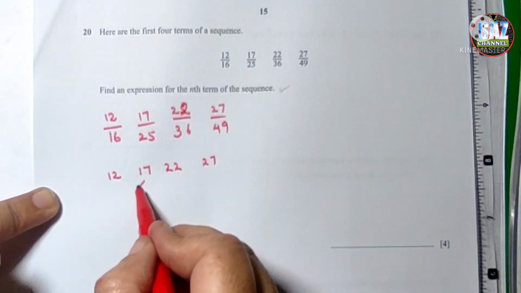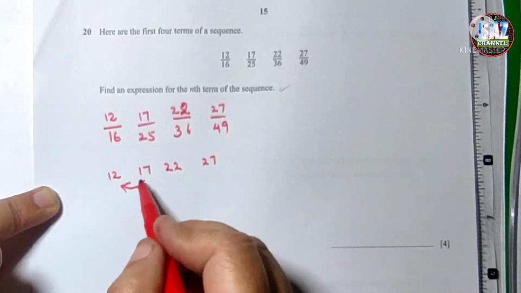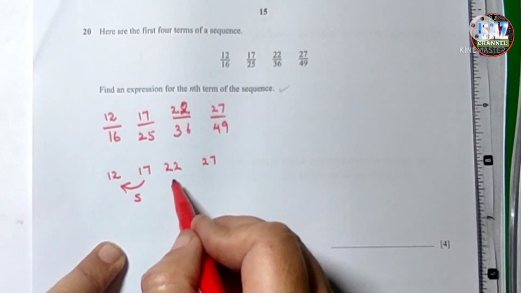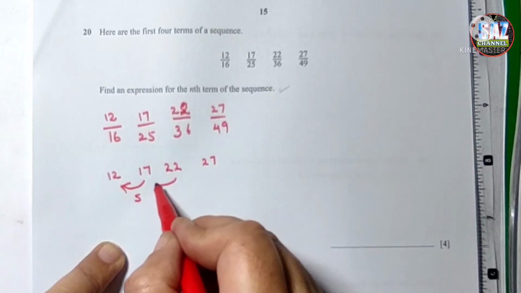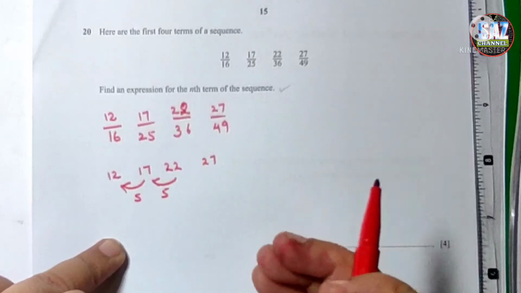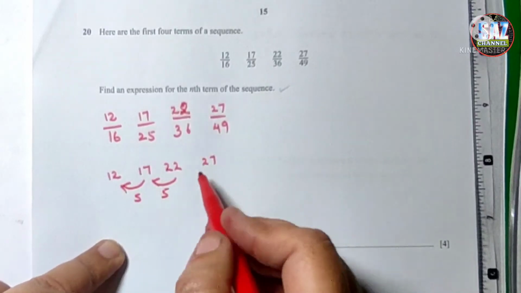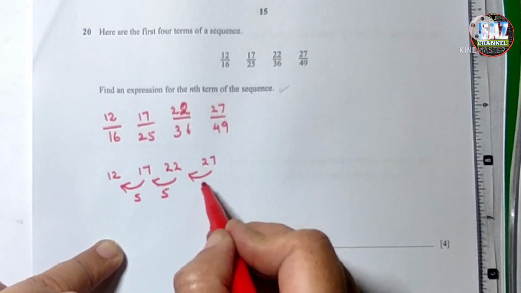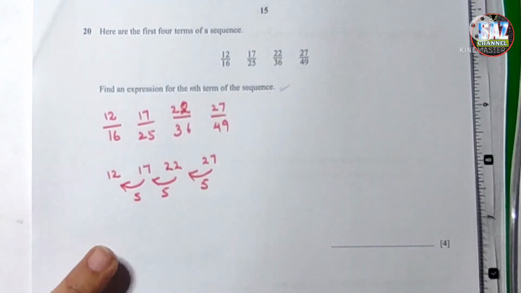Look how we can obtain the next term. 12 plus 5 is 17, and 17 plus 5 is 22. So every next term we can easily generate by adding 5 to the previous.